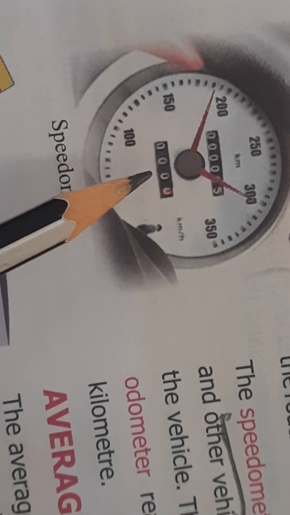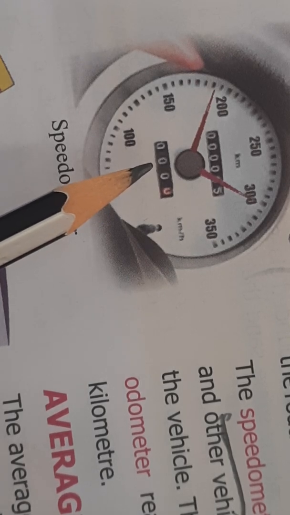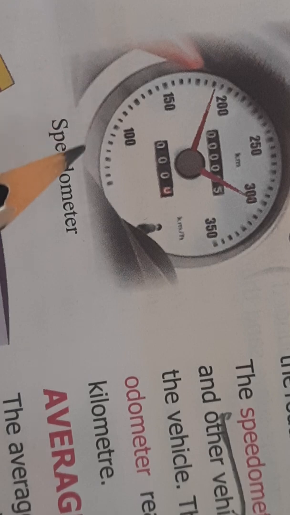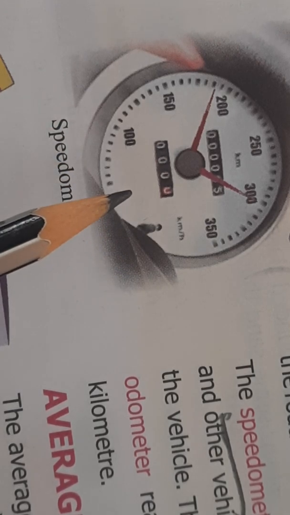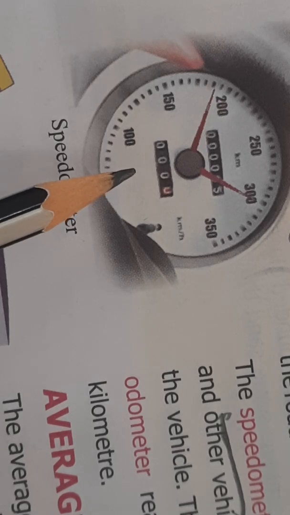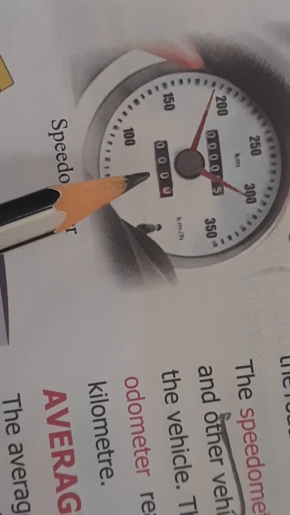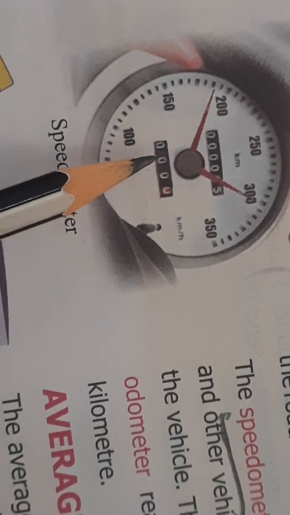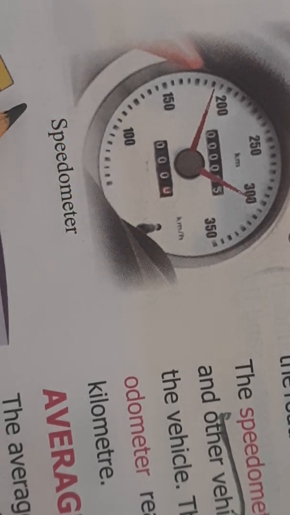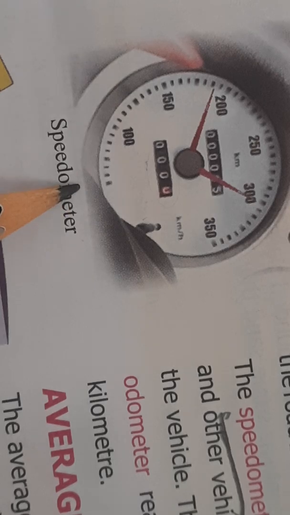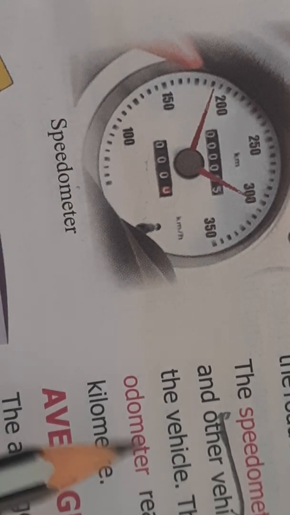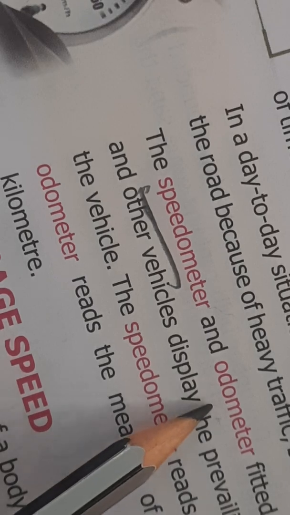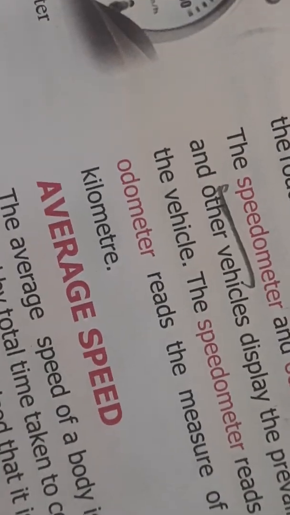And then there is another device there which tells the distance traveled by the vehicle. Just go to your car, open the door and look at the dashboard. You will see a speedometer, and along with that you will see an odometer also. Odometer tells you the distance traveled by your vehicle. When you buy a new car, it will show 0 kilometers. Then slowly when you travel, it becomes 100, then 1000, 2000, 5000, 10,000. So the odometer tells you the distance traveled by the vehicle. I hope it's clear, children. Speedometer tells the speed of the vehicle, and the odometer tells you the distance traveled by the vehicle.